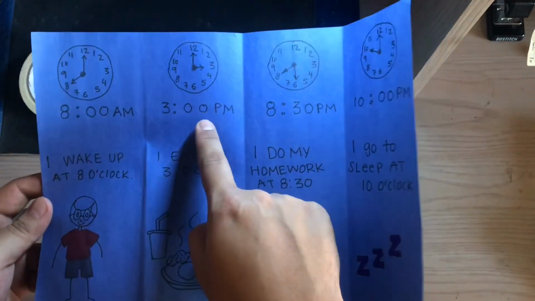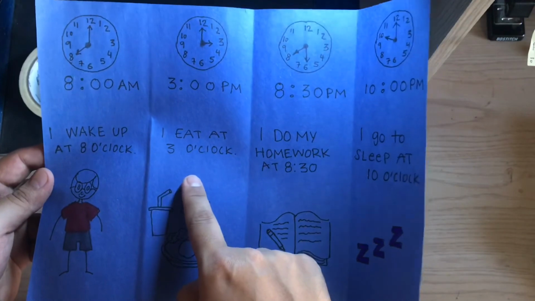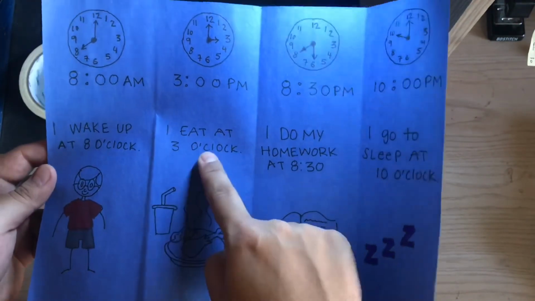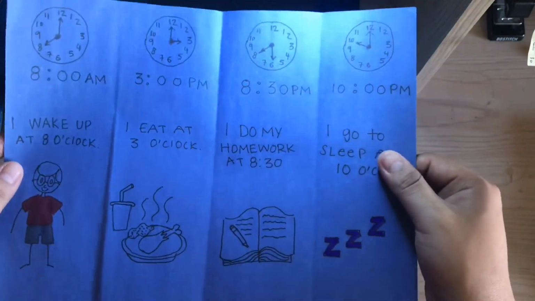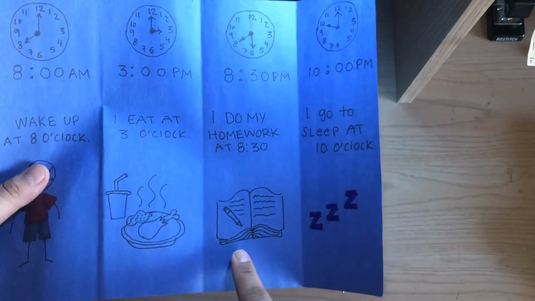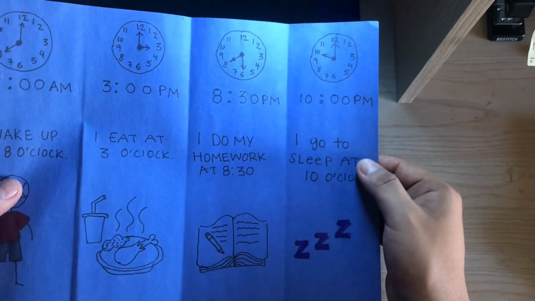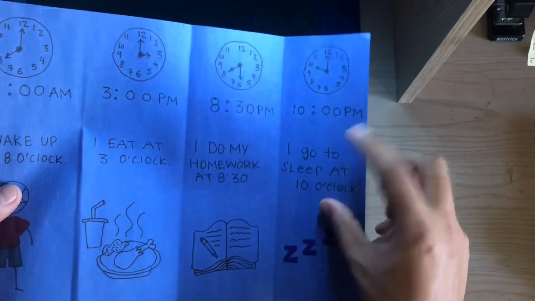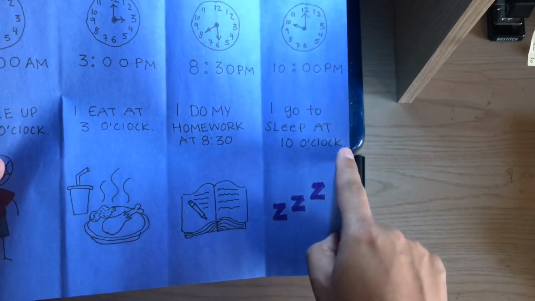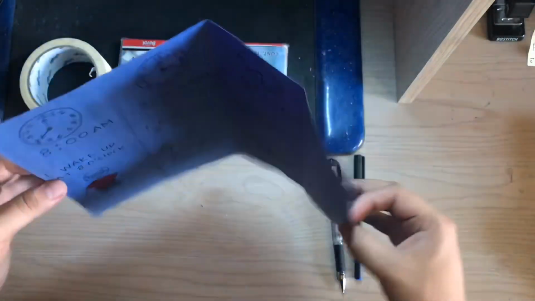Okay? So we can see that at 3 p.m. I eat, and I have my picture right here, and I have my sentence right here. At 8:30 p.m., I do my homework, and I have my illustration right here. And at 10 p.m., I go to sleep. Okay, and I have my sentence right here. I go to sleep at 10 o'clock, and I have my little drawing right here. So this will be your project, okay?